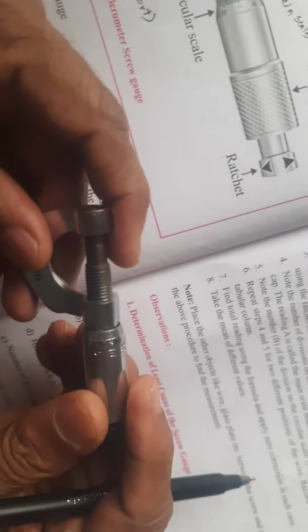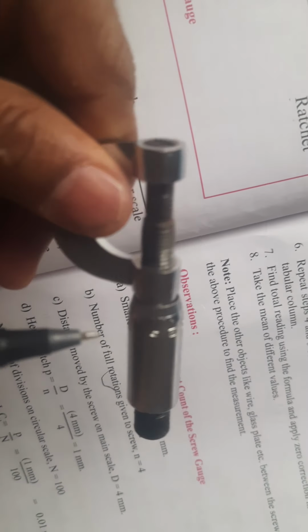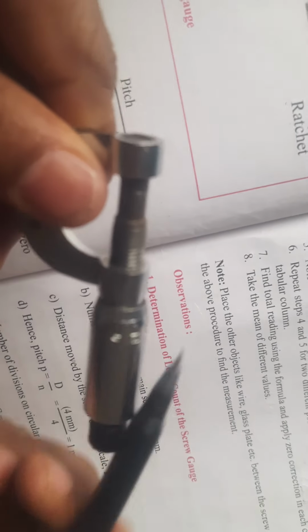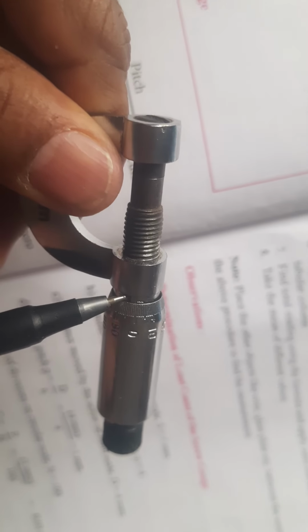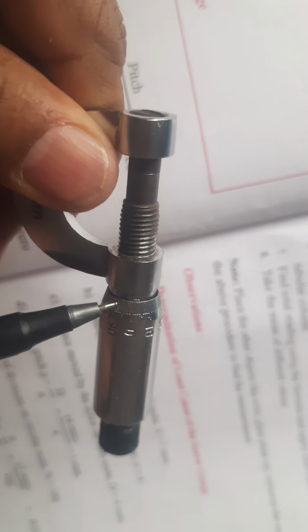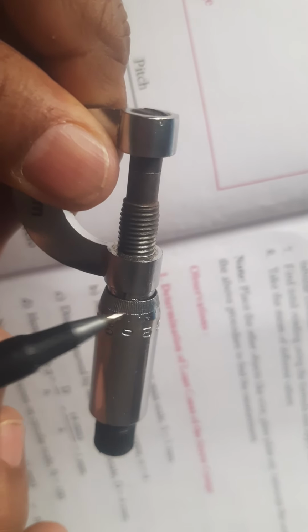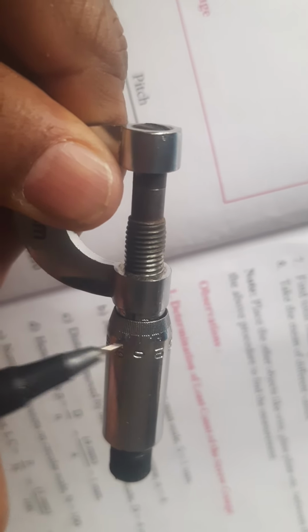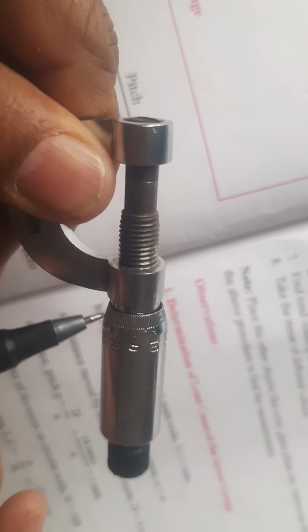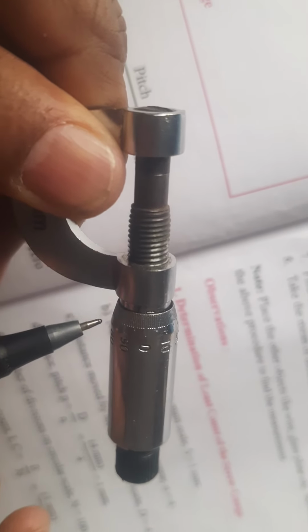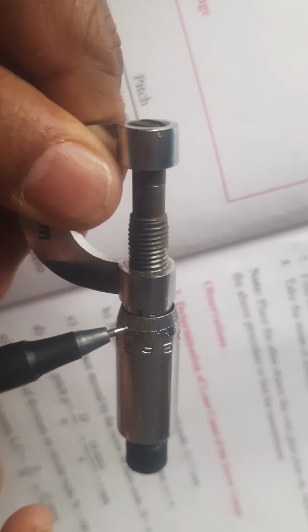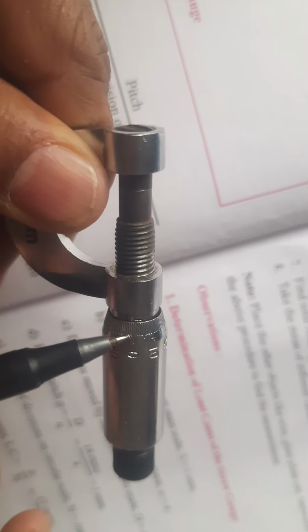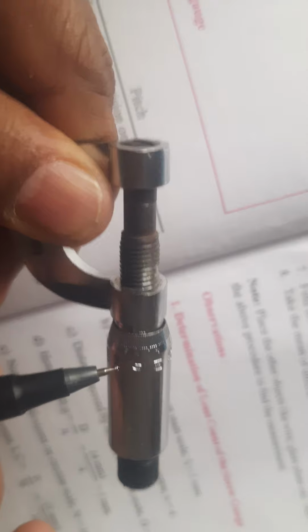Now the second type is when the zero error is positive. If the zero of the circular scale goes ahead of the reference line, and some divisions go ahead of the reference line, it means that it is a positive error, and the correction of that error is negative. Suppose there are 5 divisions that go ahead of the reference line, then plus 5 is the zero error.